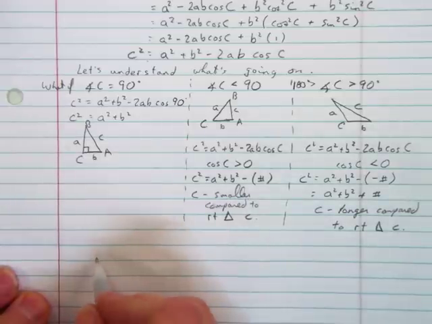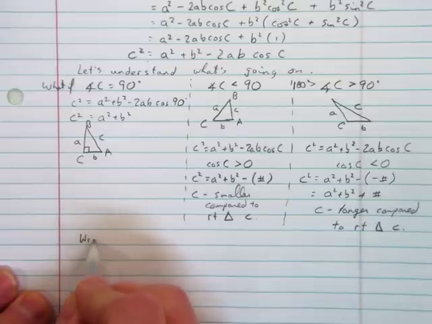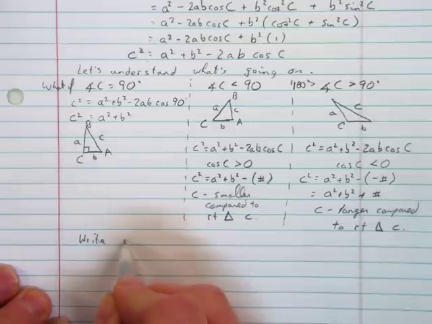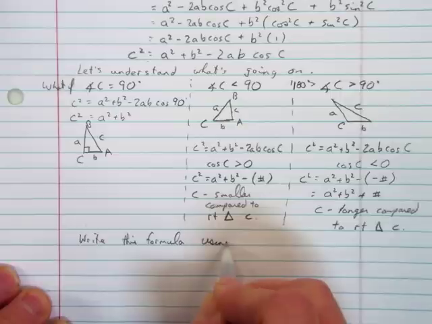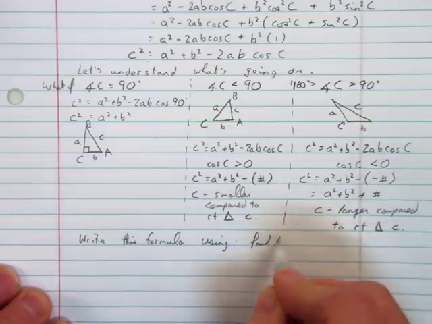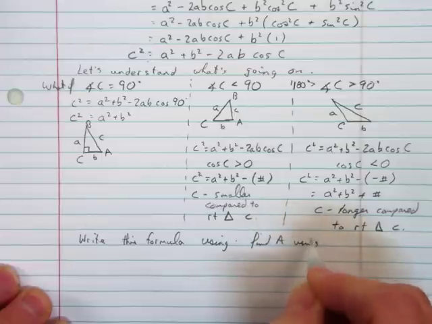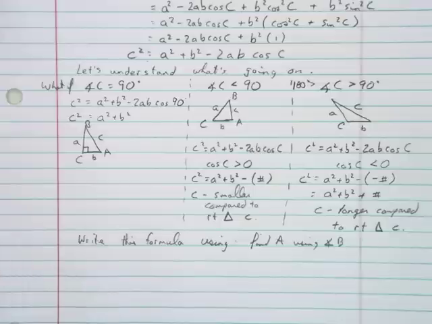Let's write this formula to find A using angle B. We could also think about it as rotating it around.